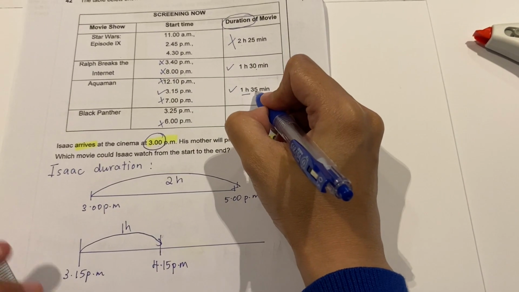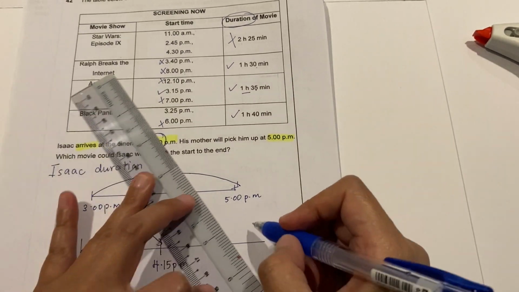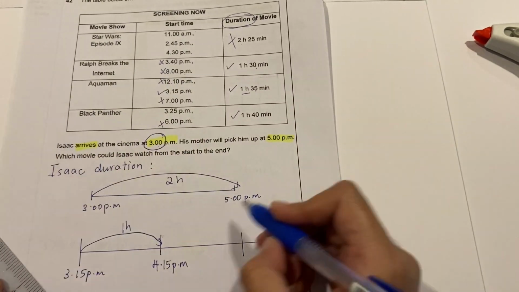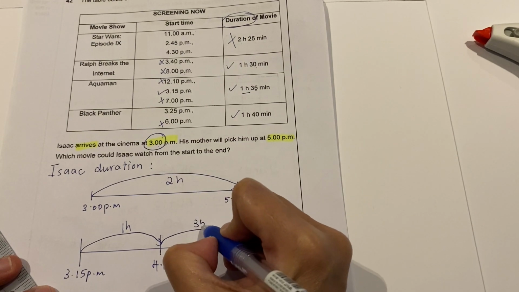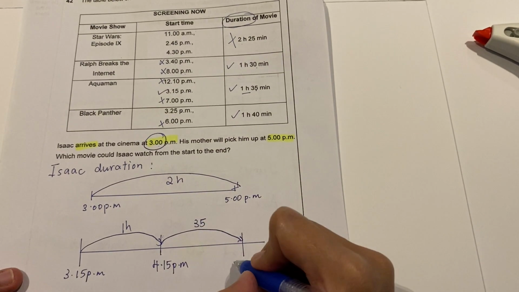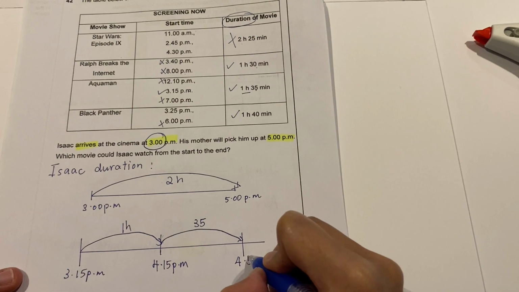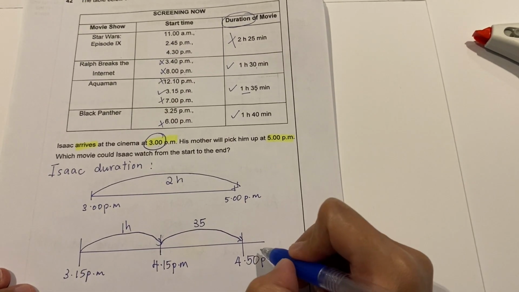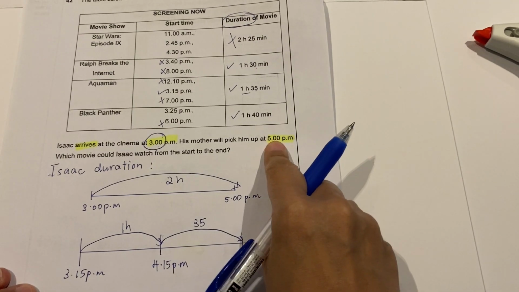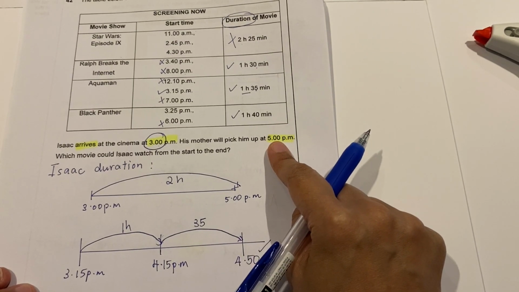Then it has the 35 minutes there. So your end time will be 4:50 p.m. So this is good timing because it did not exceed the 5.